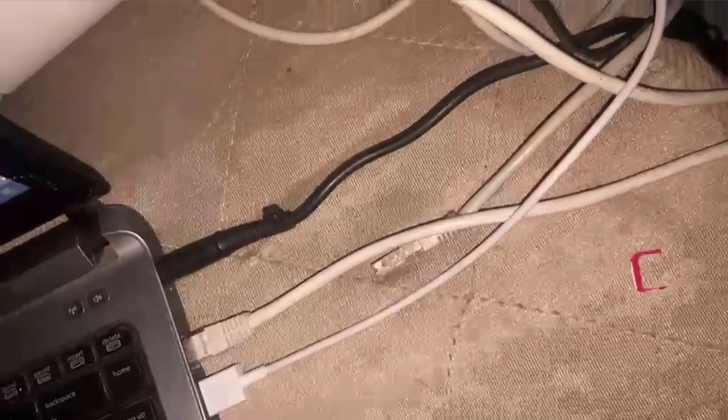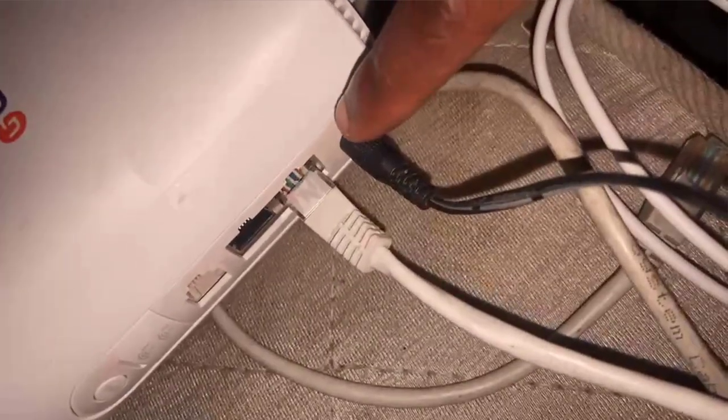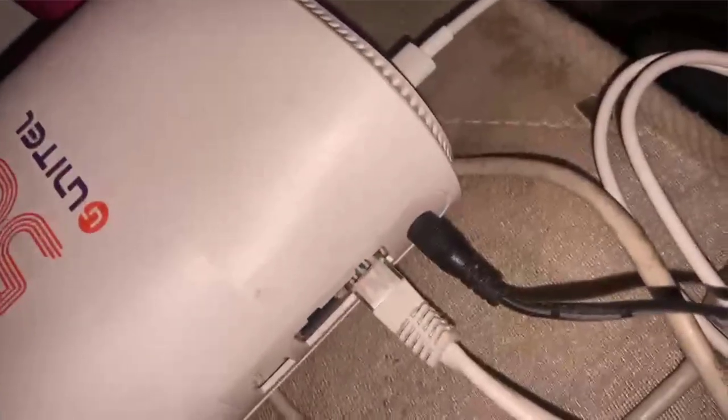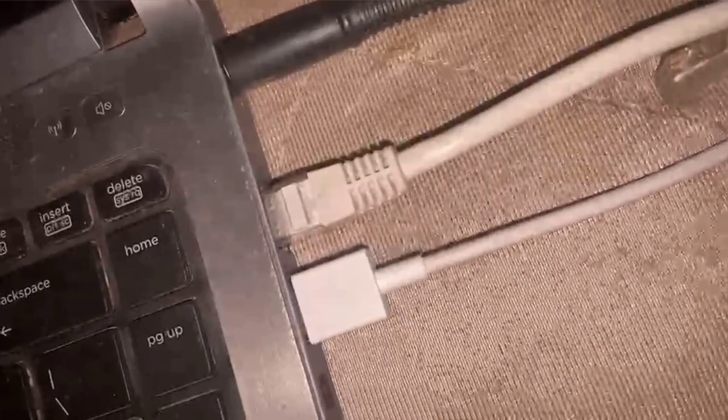Now I connect the router with a few cables: the power adapter, an Ethernet cable, and a Type C cable. The Type C cable connects the router to the computer.